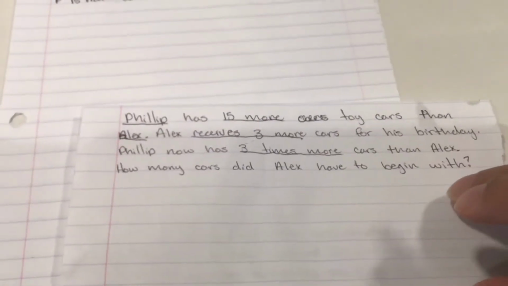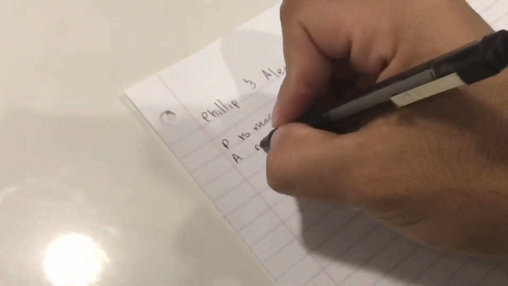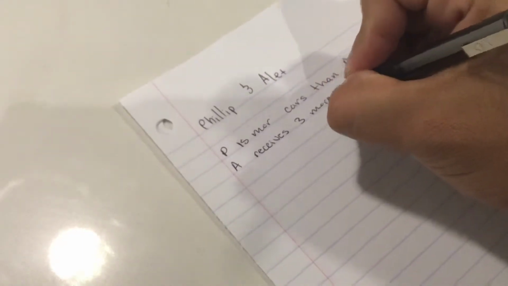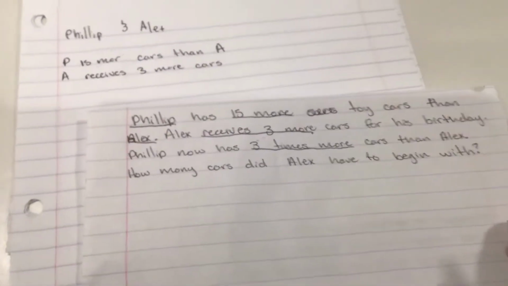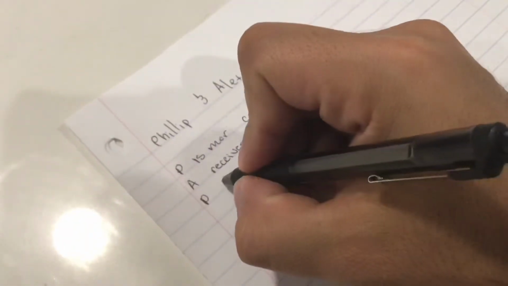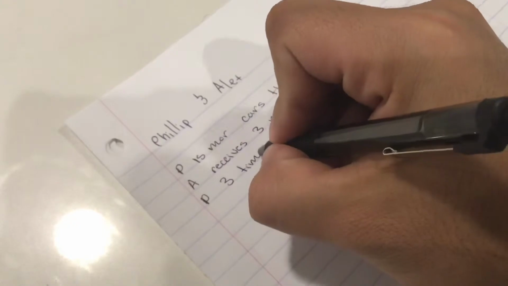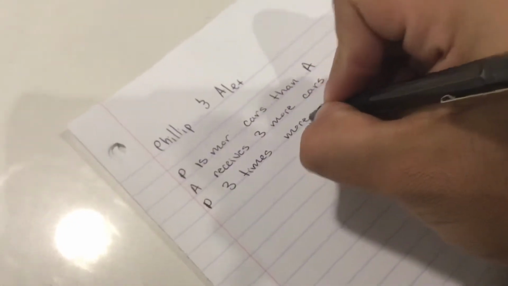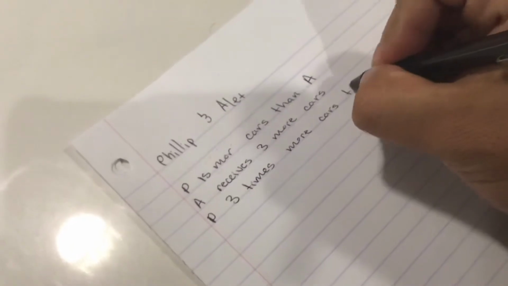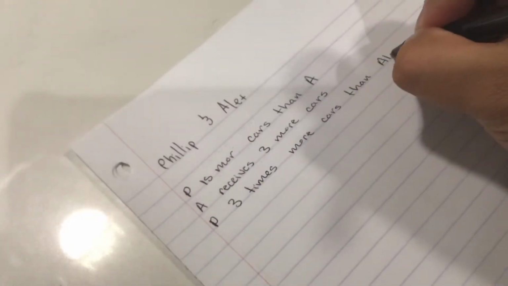Let's see what other comparisons that we see. Alex receives 3 more cars for his birthday. So then we're going to use Alex receives 3 more cars. And then finally, Philip now has 3 times more cars than Alex. So here we go again. Philip has 3 times more cars than, I'm just gonna leave it as A for Alex.